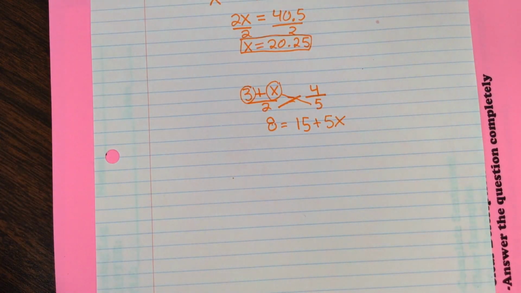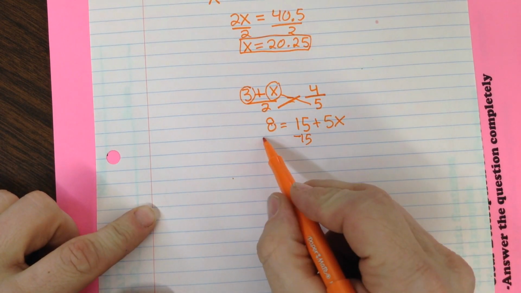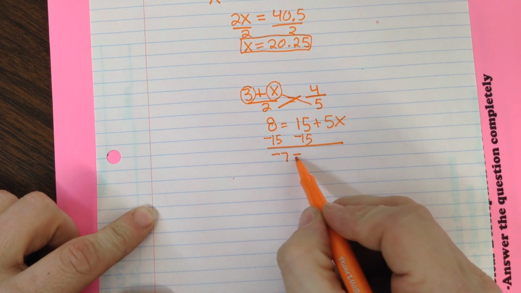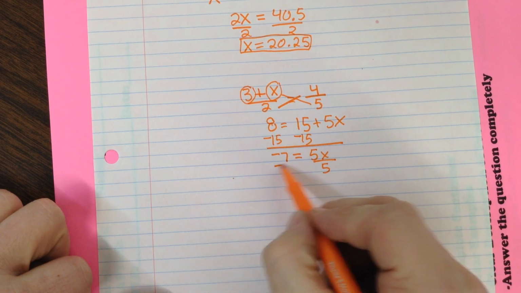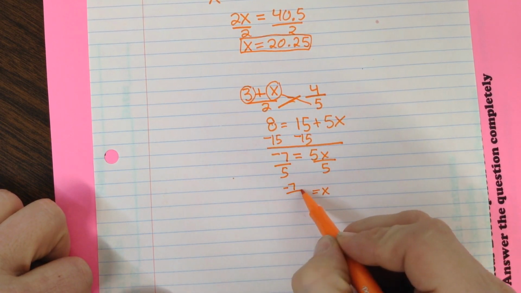And then you just basically solve it like you normally would. You're going to subtract 15 from both sides. You're trying to get x by itself. And you get negative 7 equals 5x, and then you divide both sides by 5. And you get a final answer of negative 7 over 5.